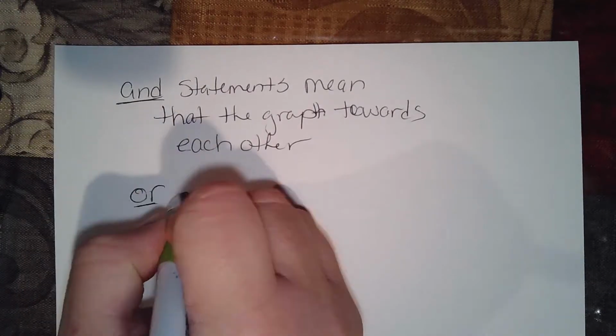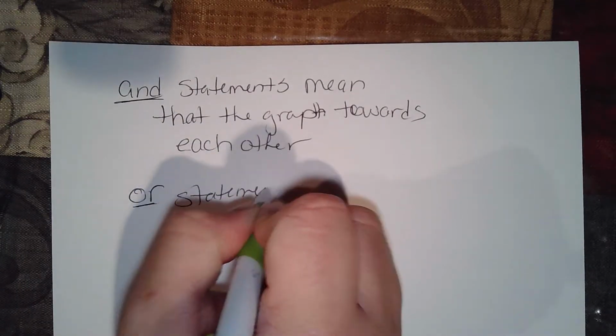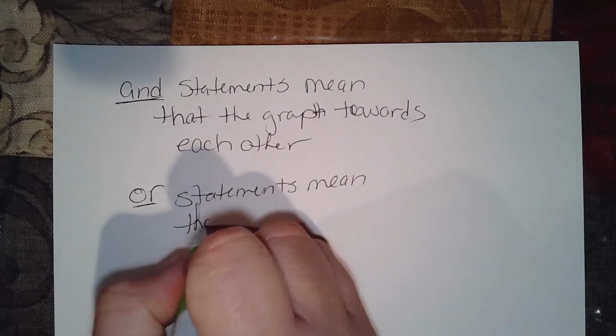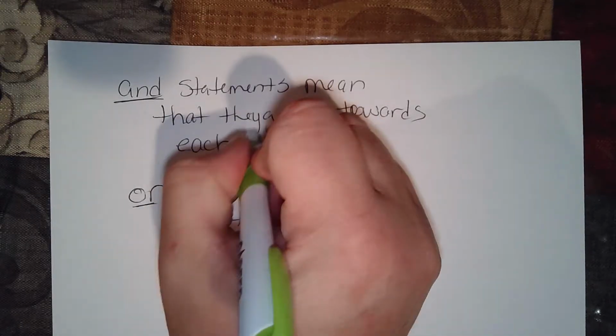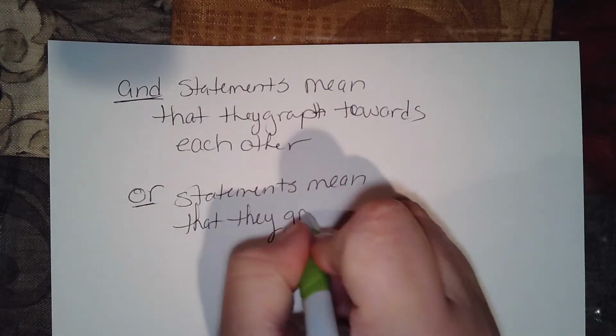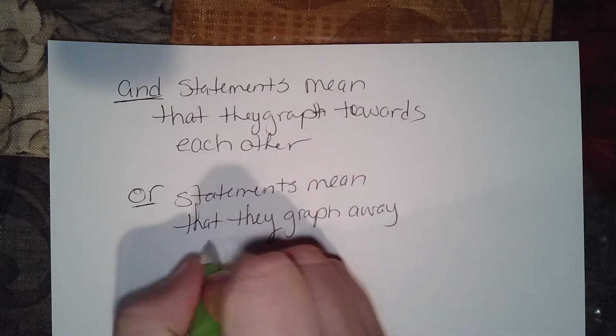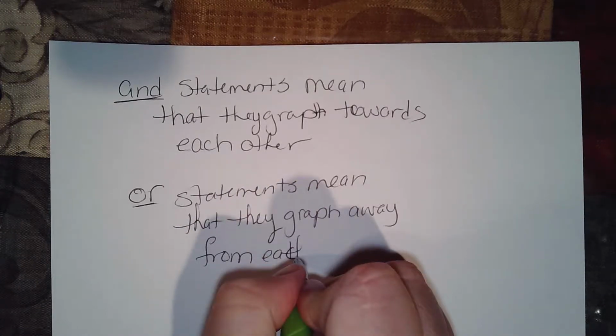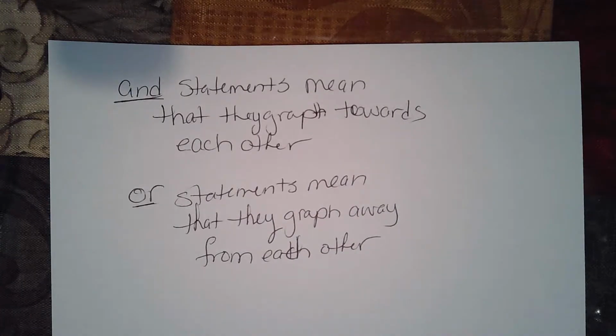Or statements mean that they graph away from each other. So that's what's going on between the two. So if you're wondering which one's which, if you have an or statement, they should be literally pointing away from each other. Or you're going to have some situations where they point either going all right or all left. But either way you go, they have a very specific look.